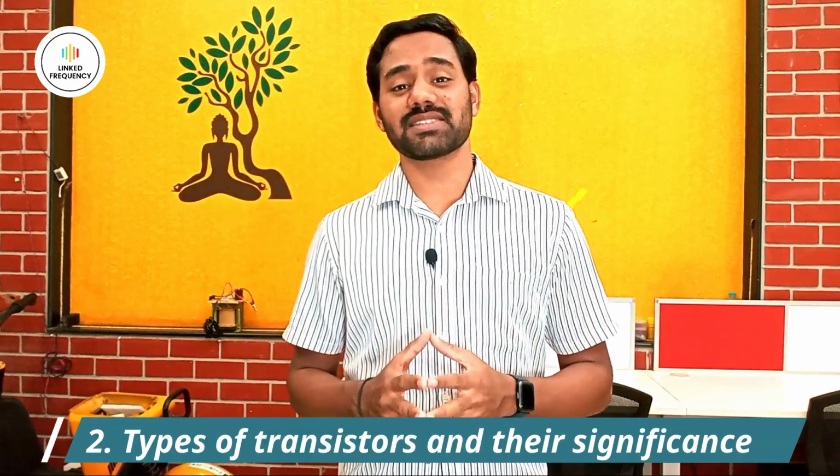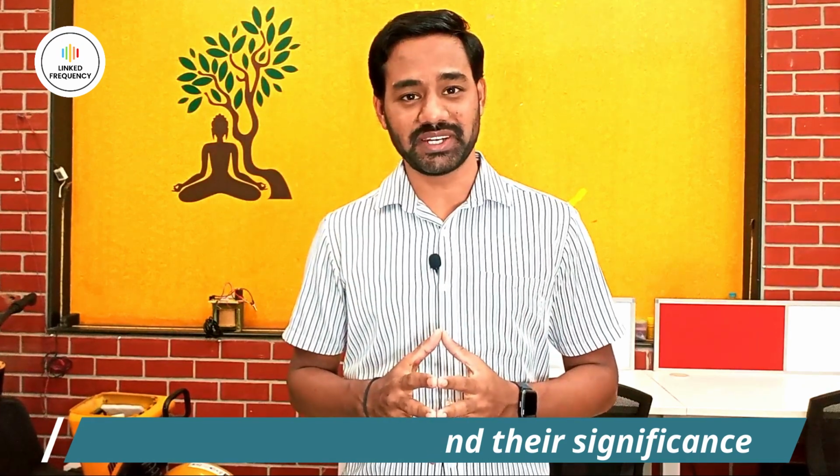Types of transistors and their significance in the electronic industry. Fundamentally, there are 3 types of transistors in the entire electronic industry. First one is the bipolar junction transistor, which is called a BJT. Second one is the field effect transistor, which is called a FET. Third one is the insulated gate bipolar junction transistor, which is called an IGBT.